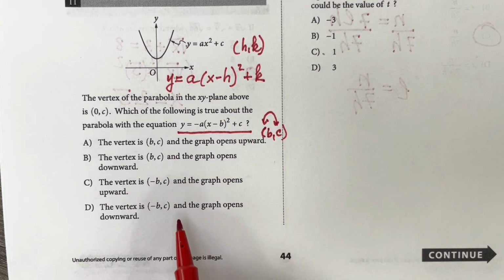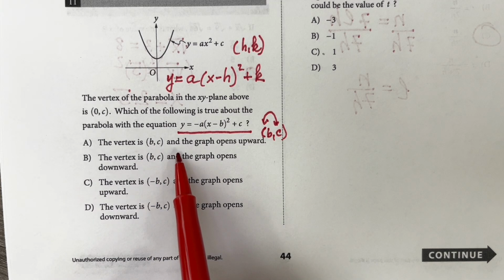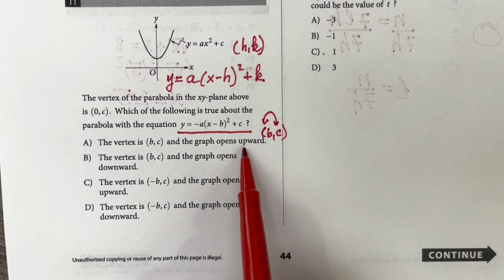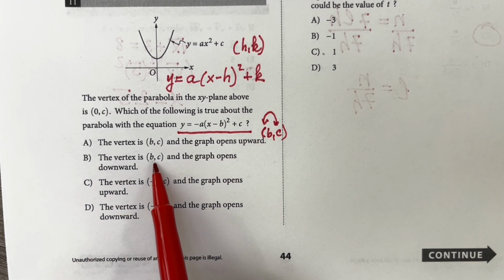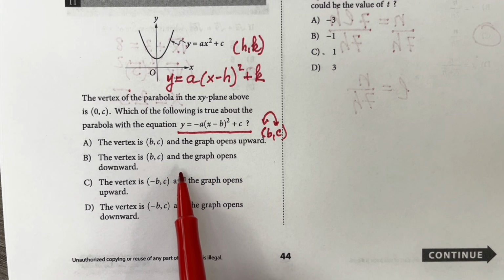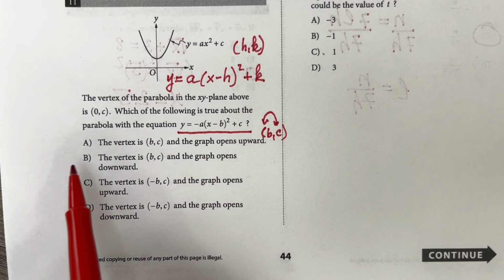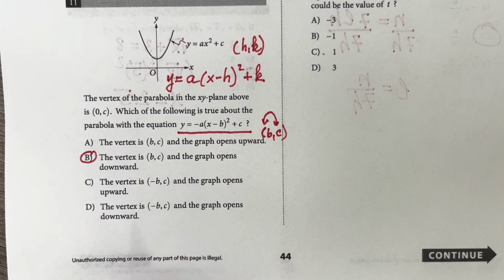So let's see the options. The vertex is BC and the parabola opens upward, not our case. The vertex is BC and the graph opens downward, and that would be our case. All others would not work.